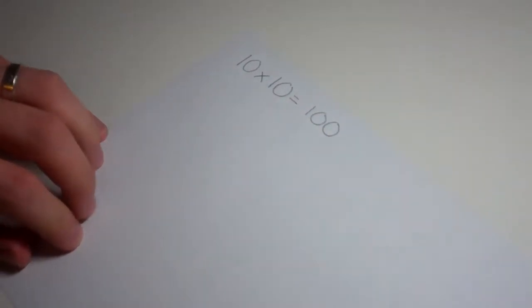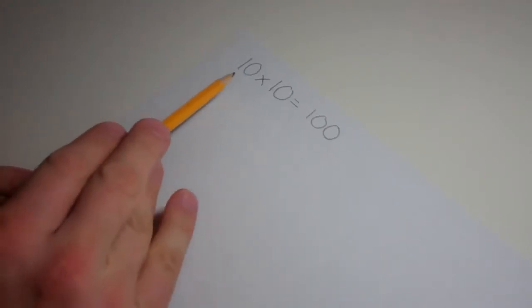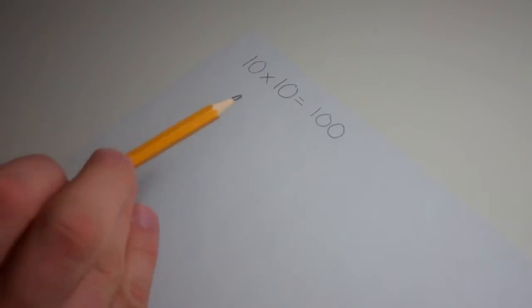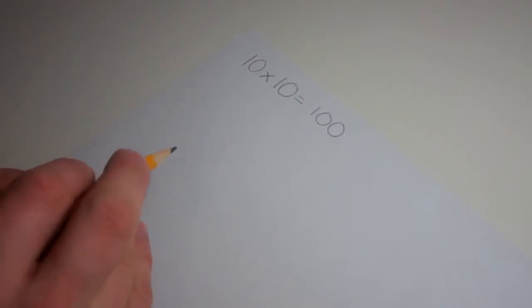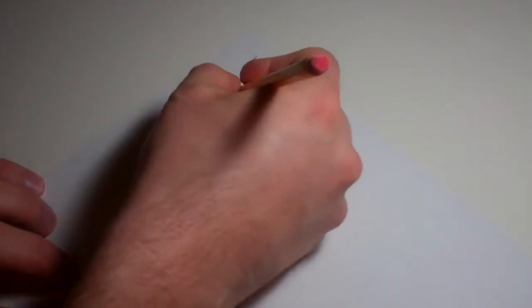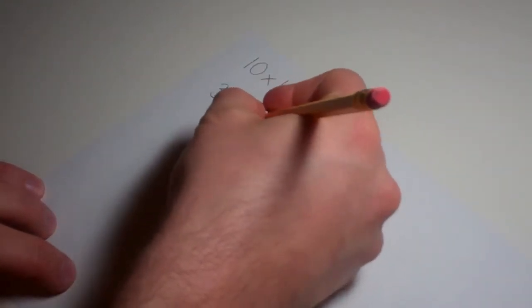And if I can keep this in mind, what I'm always going to know is that anytime I multiply two tens, I'm going to get a certain number of hundreds. So that's going to help me know how many zeros to include in my answer and just how many hundreds I'm going to get. So let's try 30 times 40.